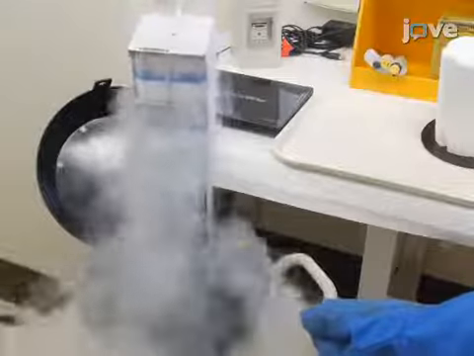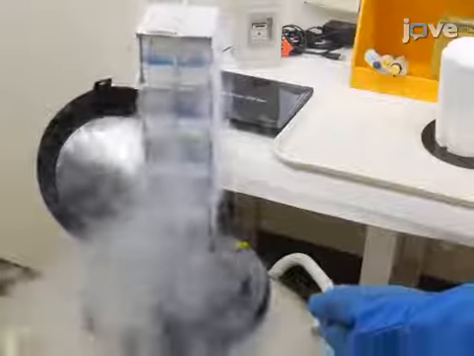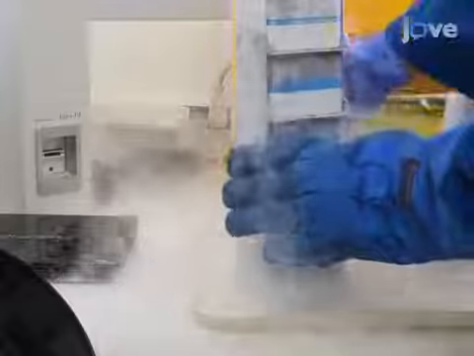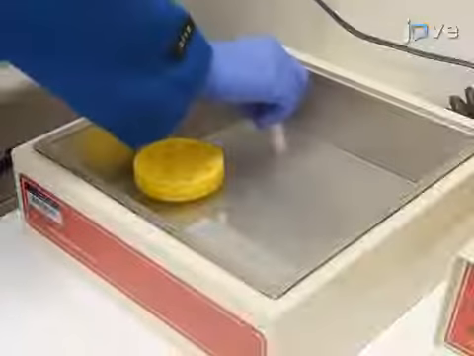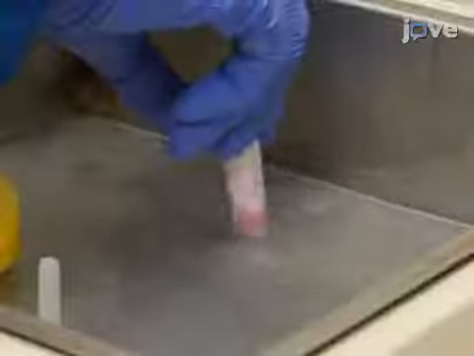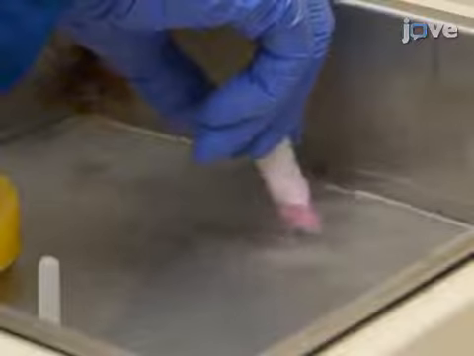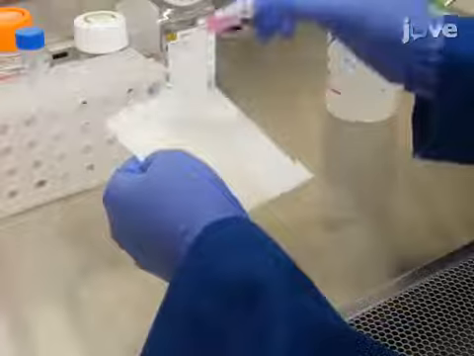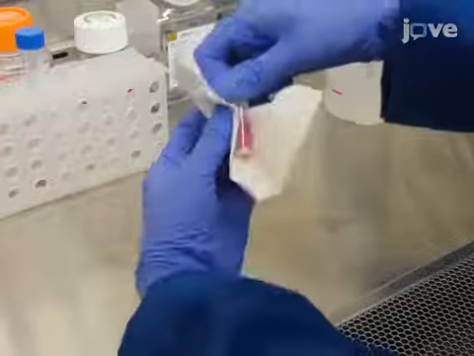To begin this procedure, remove a vial of cryopreserved HEI-OC1 cells from liquid nitrogen and place it in a water bath at 37 degrees Celsius. Submerge only the lower half of the vial and allow it to thaw until only a small amount of ice remains in the vial. In a biological safety cabinet, wipe the outside of the vial with 70% alcohol.